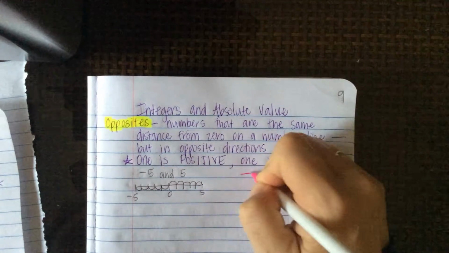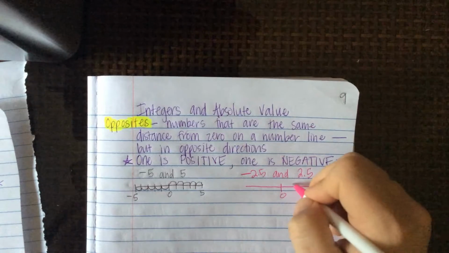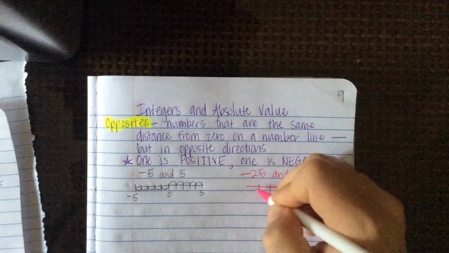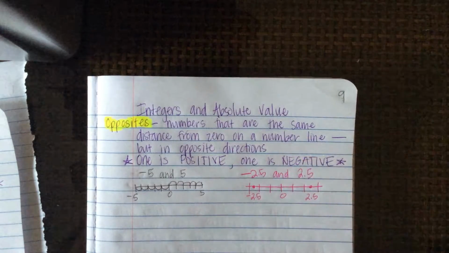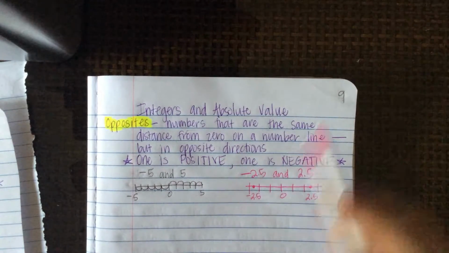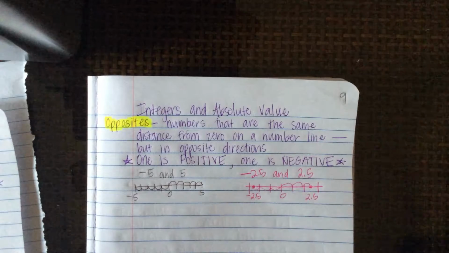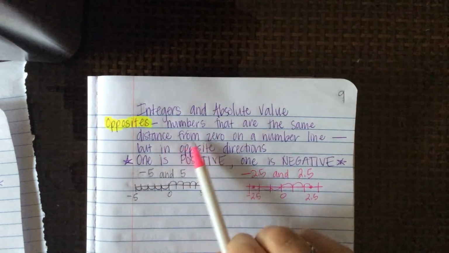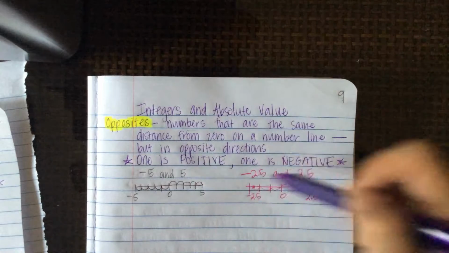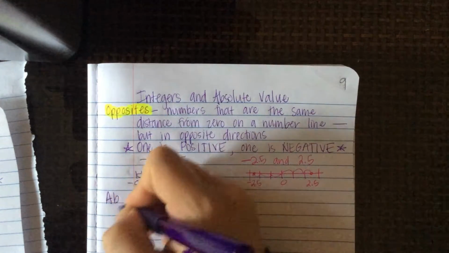It works with decimals too. Zero's in the middle. 2.5's right here. And -2 5/10 is on this side. They're on the right and the left in opposite directions. One is positive, one is negative. It's 2.5 spaces from 0 on each side. They're numbers that are the same distance from 0 on a number line, but in opposite directions. None of this is new. This is all common sense to you. But we're going to use this prior knowledge for absolute value.